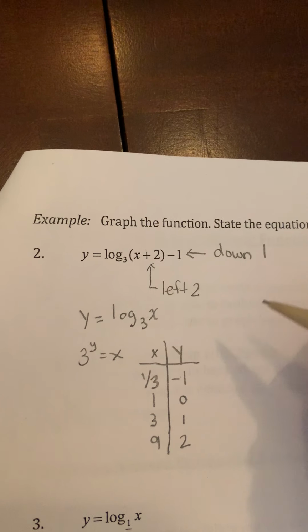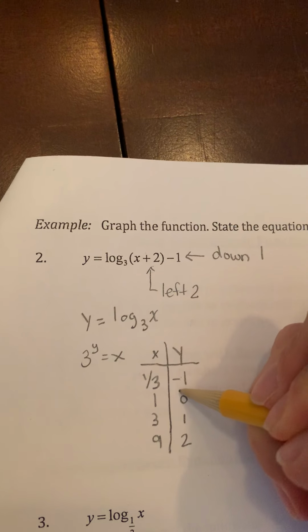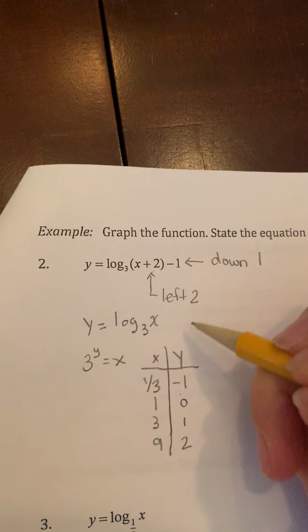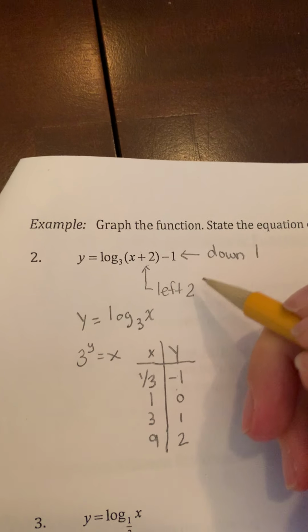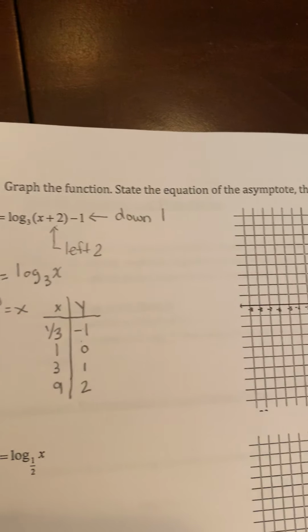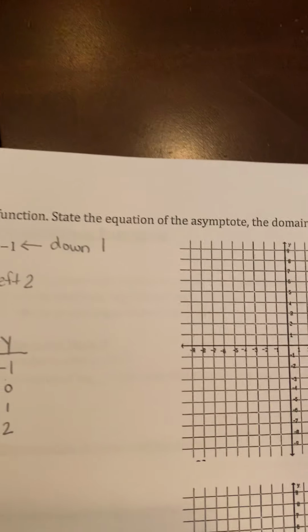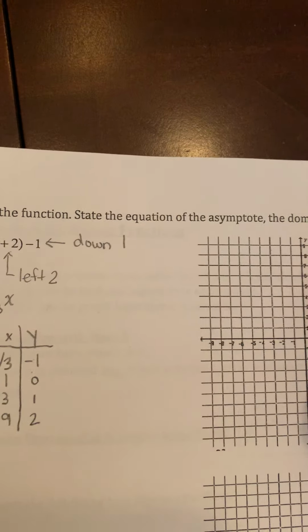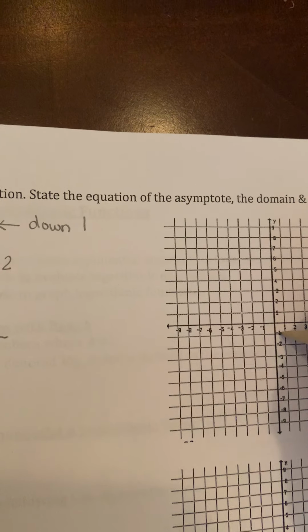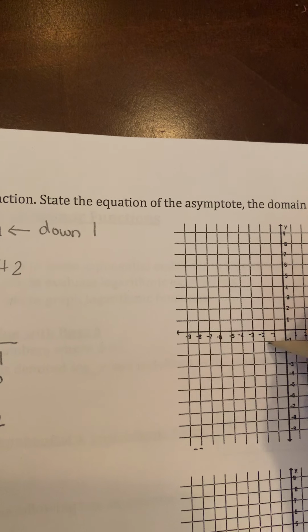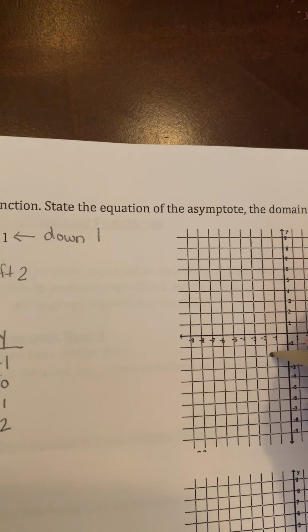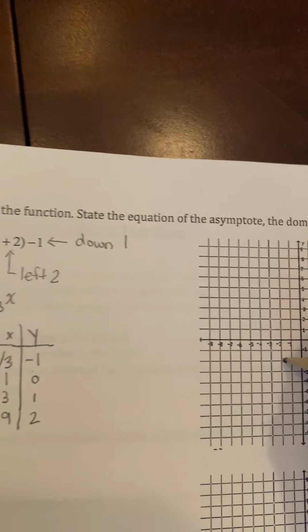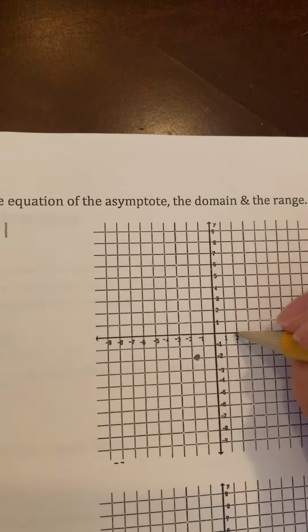Okay, but now recall, we don't want to plot these points. We need to take these points and use our transformations. So if I was to take the point of 1/3, -1, here that is, but I'm going to go to the left 2 units and then down 1. Let's take the point of 1, 0.